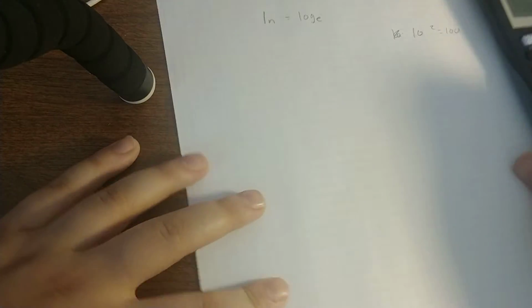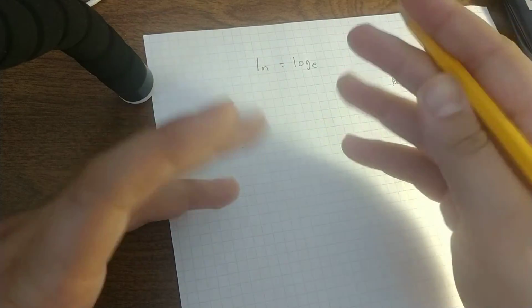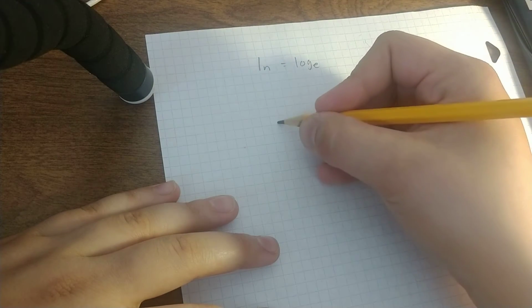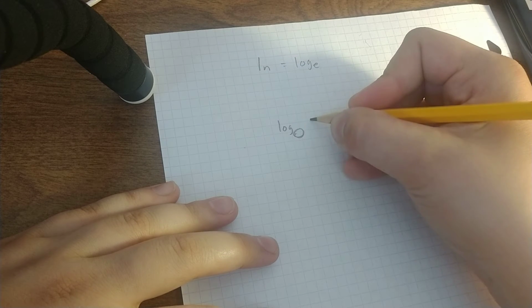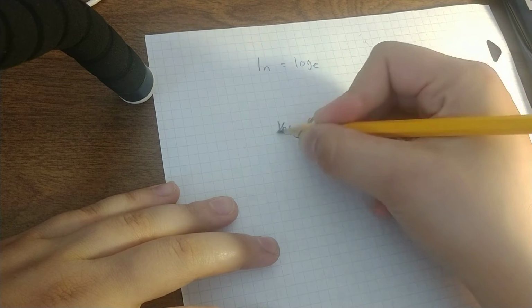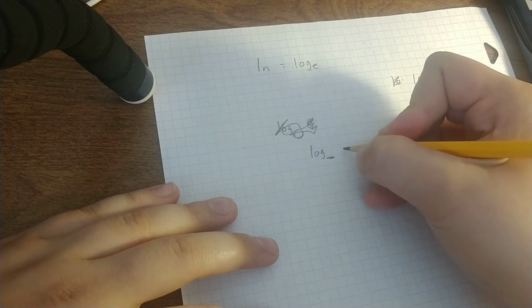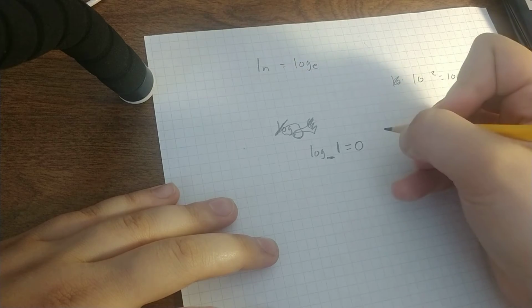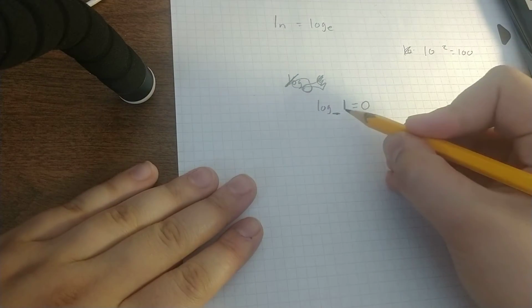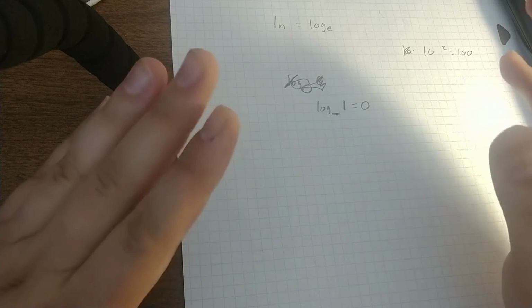Oh, this is another important one. There are little properties, and I've just now remembered this. They're not really important, they're kind of self-explanatory, but sometimes it helps to see them written out. Okay, any log, doesn't matter whatever you have down here. If this number, hold on, let me write this correctly. Any log with any number here, if this is a 1, it's going to be equal to 0. I promise you. If you have a 1, this is 0, no matter what your base is.